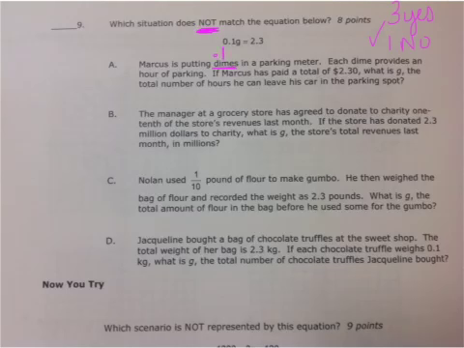So we have 0.1 times the number of dimes, 0.1 is my amount of my dime, times the number of hours has to equal a total of $2.30. All right, so does that match my equation? Yeah, so I cannot have A.